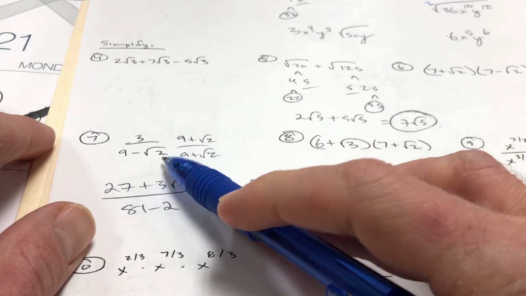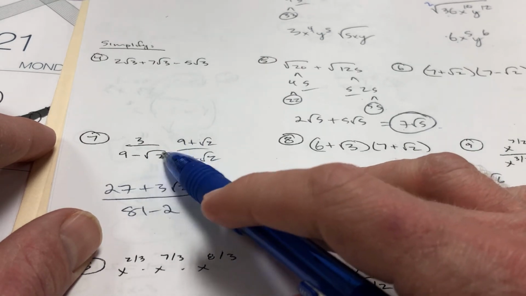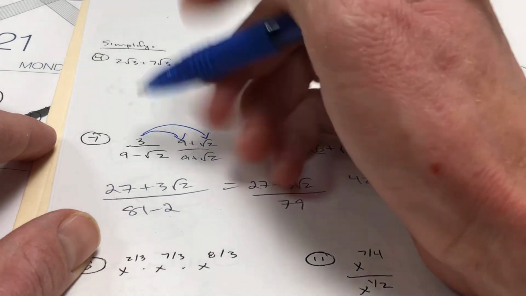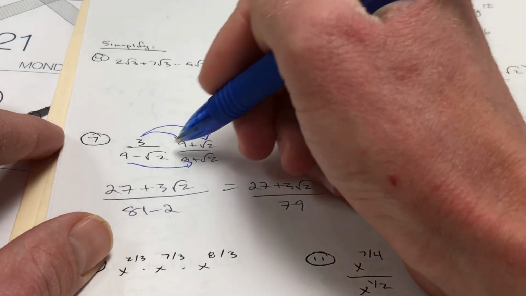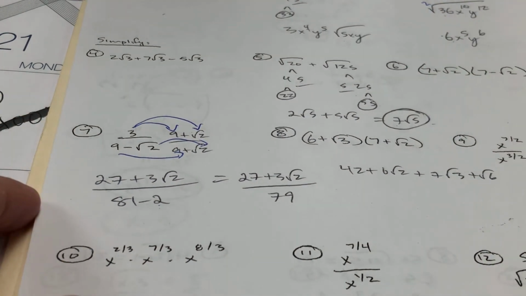Number 7, I've got to get rid of the root in the denominator and multiply top and bottom by the conjugate of the denominator, so 9 plus root 2. Up top, it's going to be 27 plus 3 root 2. Down below, it's going to be 81 minus root 2 times root 2 is 2. That's how it cleans up.